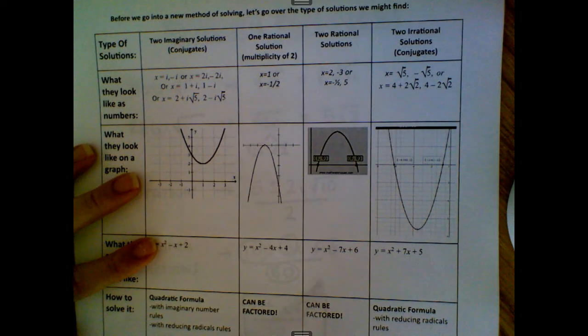Okay, so when we did the intro to quadratics unit, we noticed that sometimes it hits the x-axis once, sometimes it hits the x-axis twice, and sometimes it doesn't hit it at all. So we're going to talk about these types of solutions a little bit more in depth on what they look like number-wise.